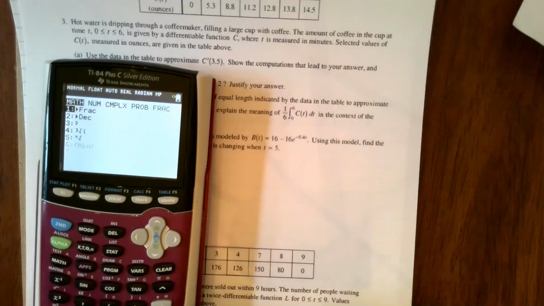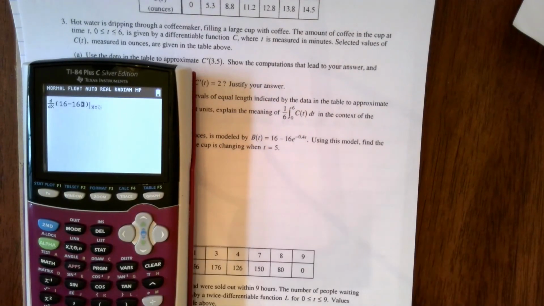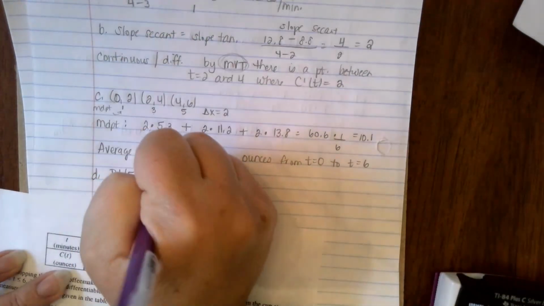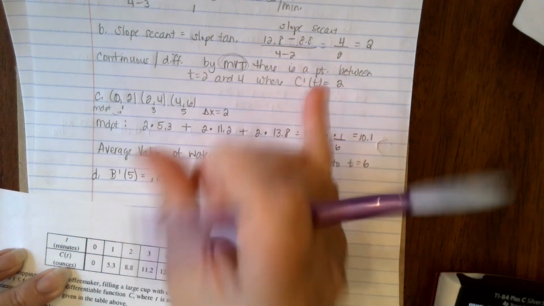Use your calculator. Math 8 is going to be our derivative. Remember Math 8? d/dx of our function. Make sure you're typing it in right. So we have to type it in right: 16 minus 16e to the negative 0.4t, or x. And we want to evaluate it at 5. And we get 0.866. We're done. 0.866, and that is going to be ounces per minute.